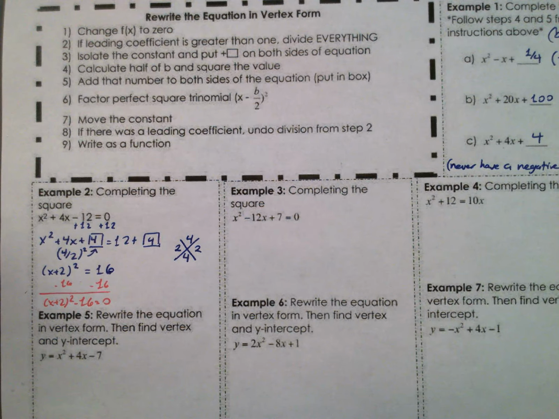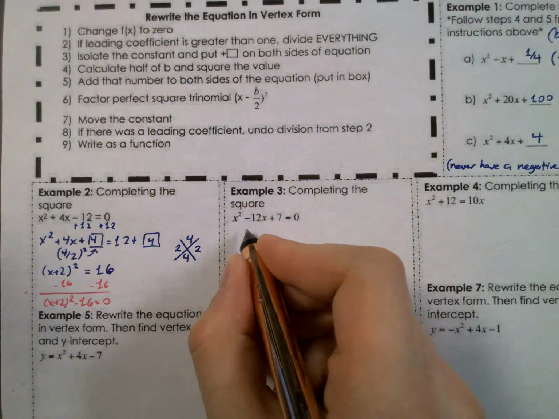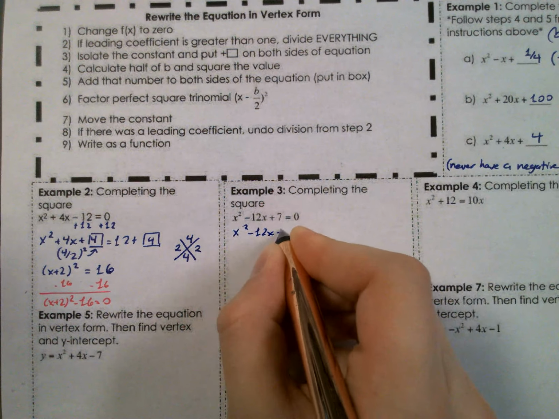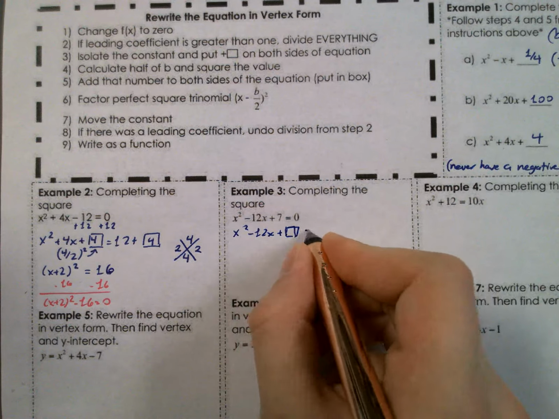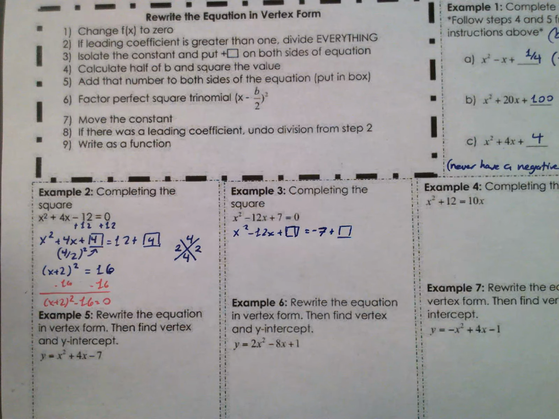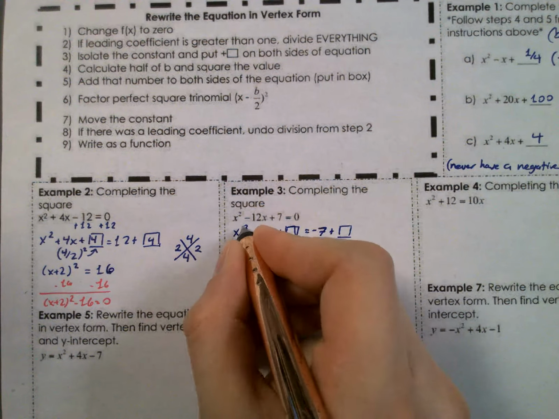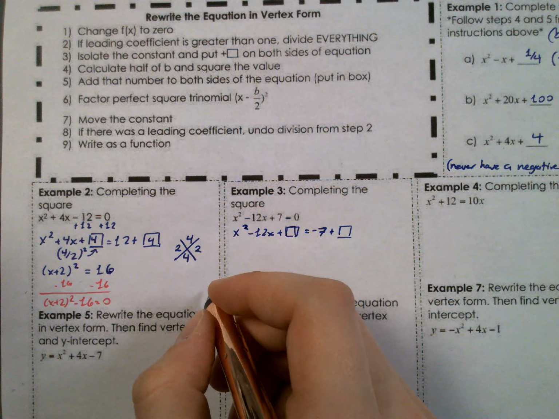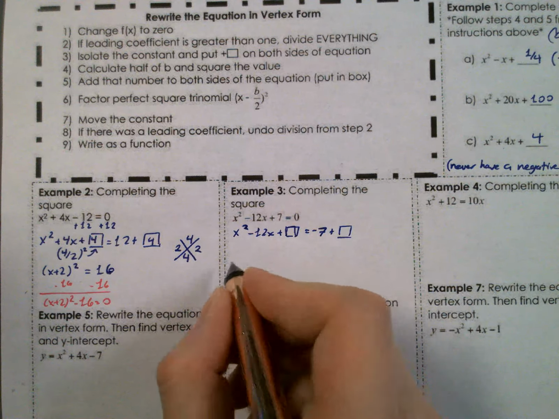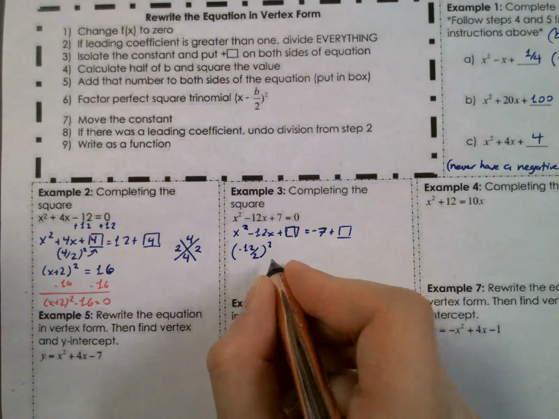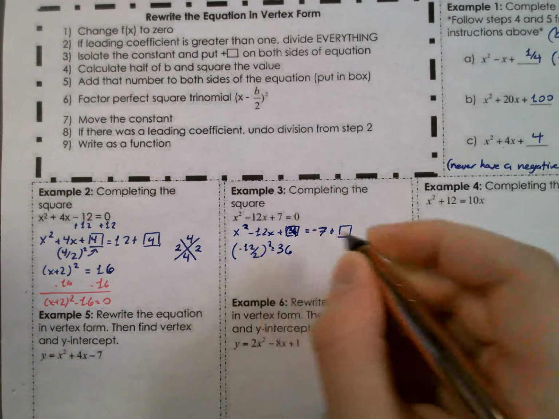Okay? Let's do another one. Let's do number 3. Number 3. We go x squared minus 12x plus 7. Again, we take x squared minus 12x plus a box equals negative 7 plus a box. Okay, from there, we're going to take negative 12 divided by 2, and we're going to square it. We get what out of that? 36. Put 36 in both spots.